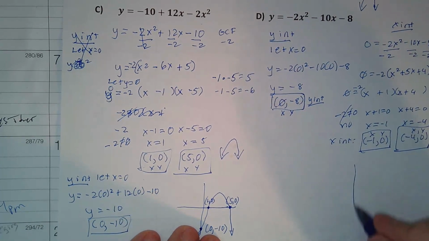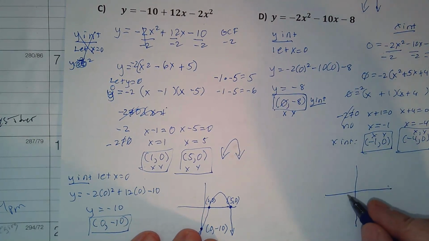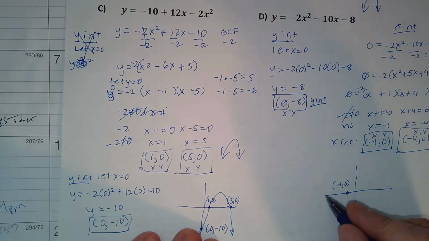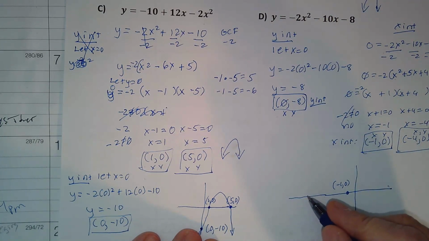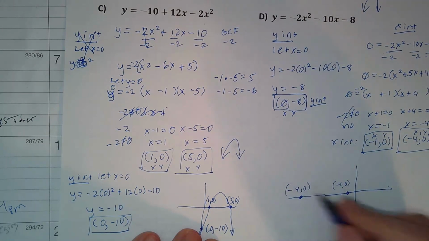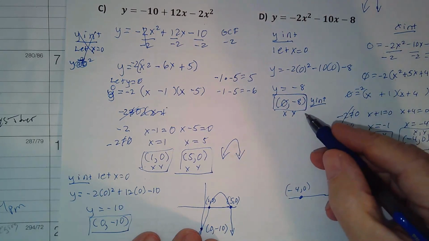So we quickly graph. Okay, so I've got negative 1. So now I'm over here at negative 1. And I've got negative 4, so that's way over here. Right? And then the y-intercept we said is at (0, negative 8).